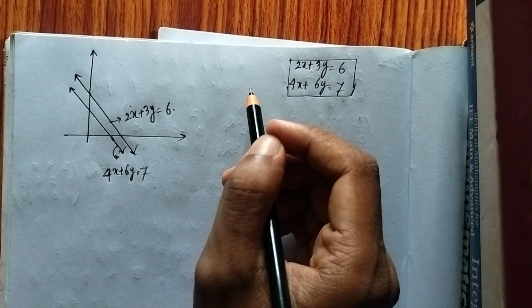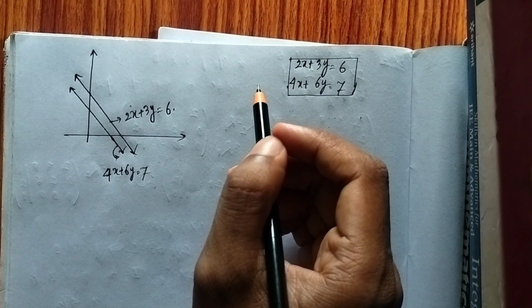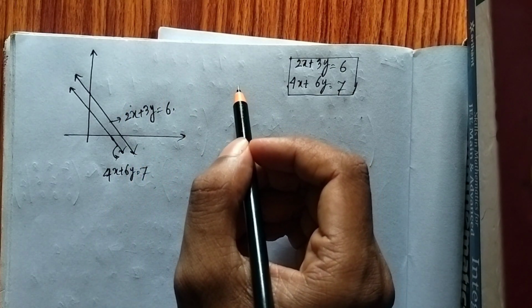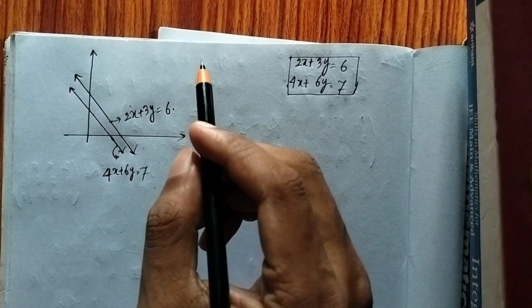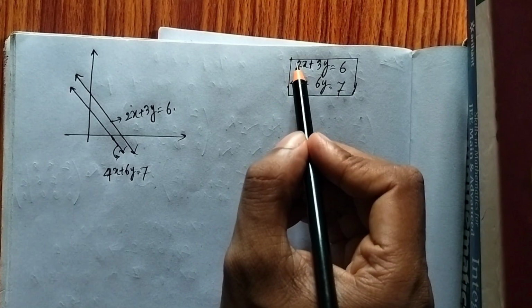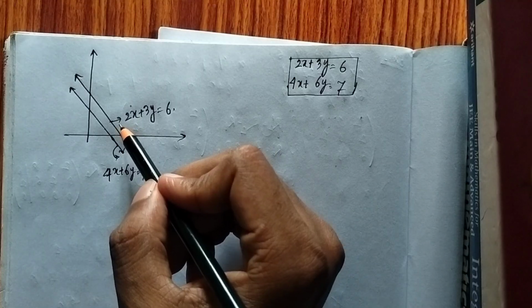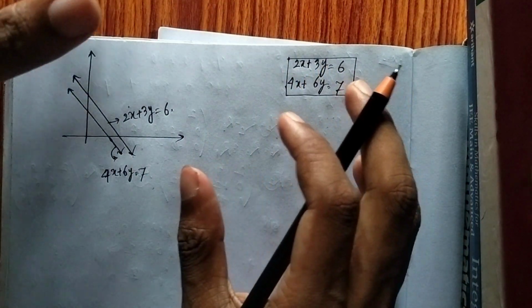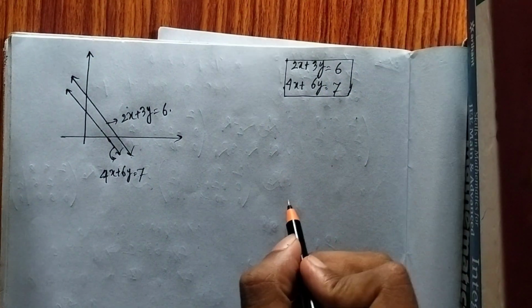So naturally a question comes to our mind. For the unique solution, the two lines were meeting each other, and that meeting point, the intersection point, was the solution of the system of equations. And for a system that doesn't have any solution, the two lines are not intersecting. Can you see how everything is matching? Now let me take one more example.